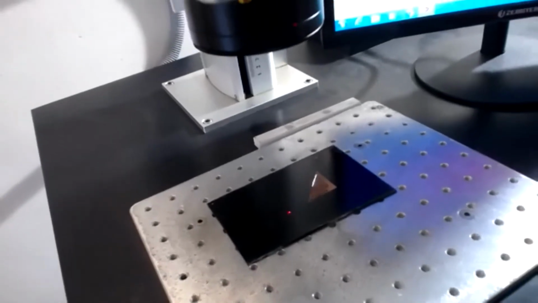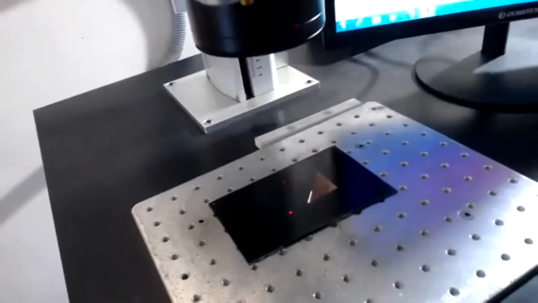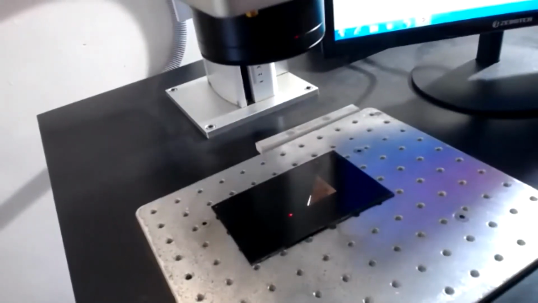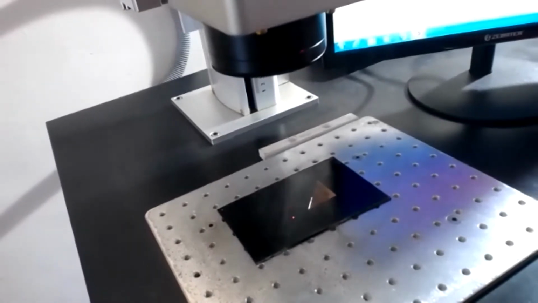So better use safety goggles with this, because it may be harmful to your eyes also. Okay, fine. So hopefully we'll continue that until this process is over.